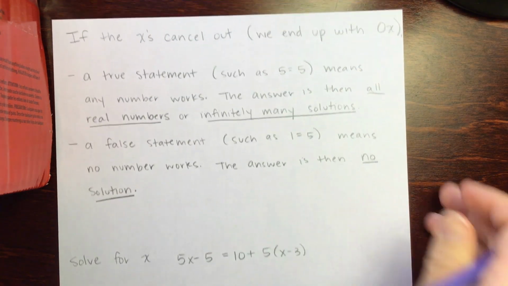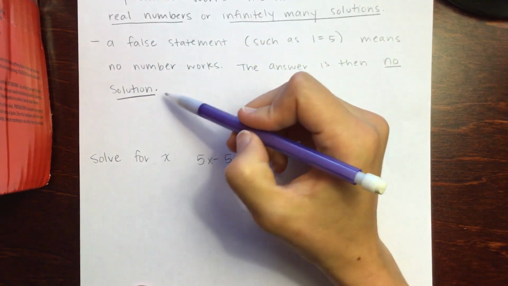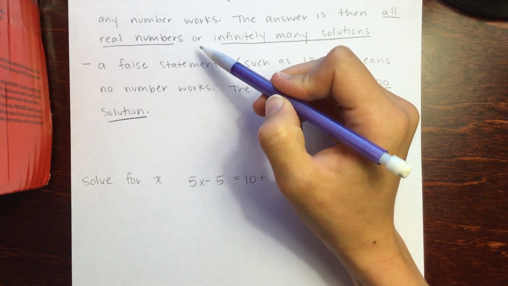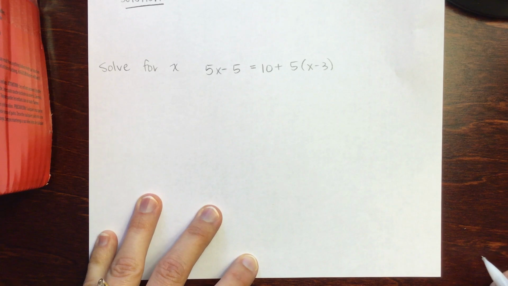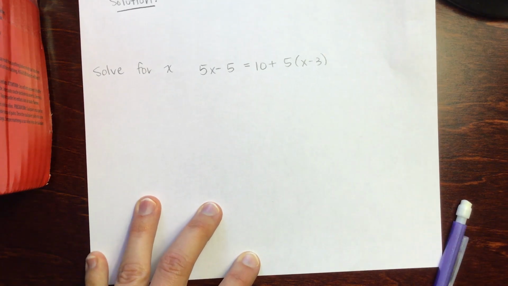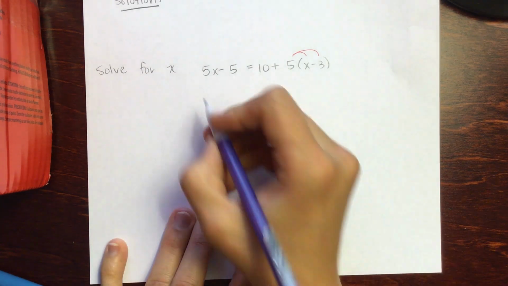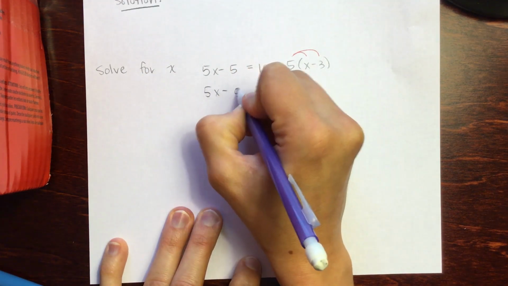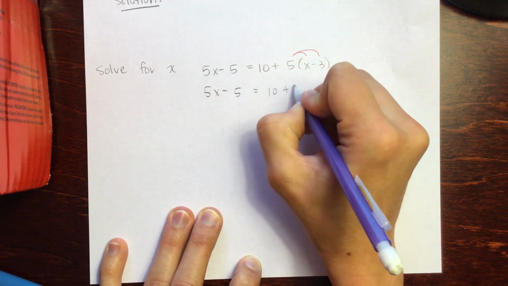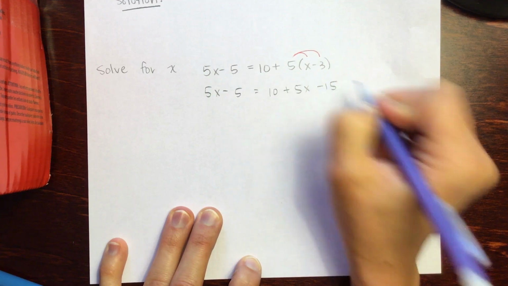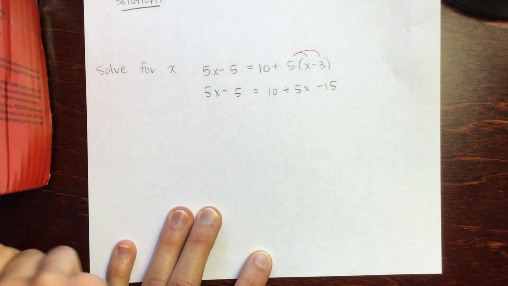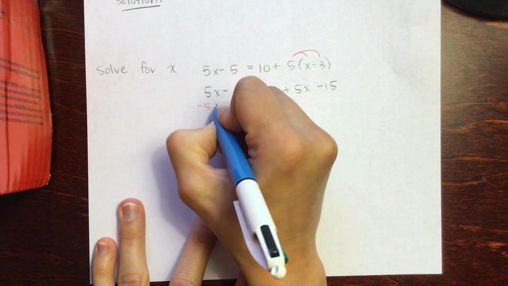Let's do another example though. We just saw an example with no solution. Let's do one where it's infinitely many. Solve for x. Distribute to get rid of any parentheses you have. Move all of your x's to one side of the equal sign.